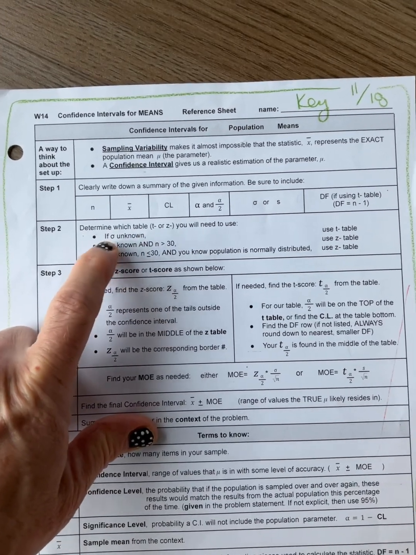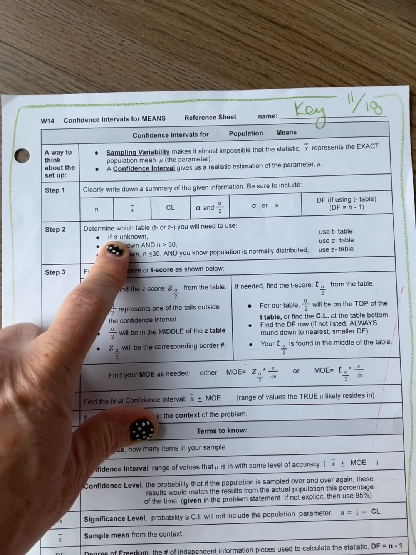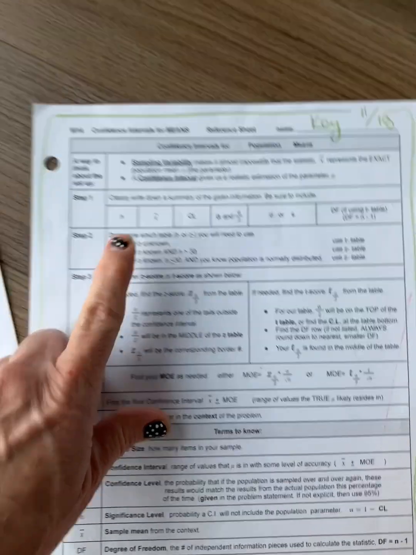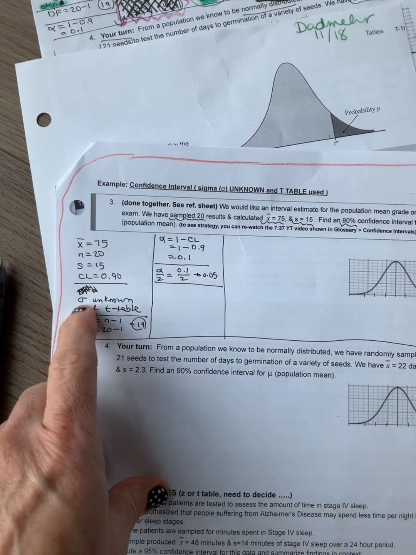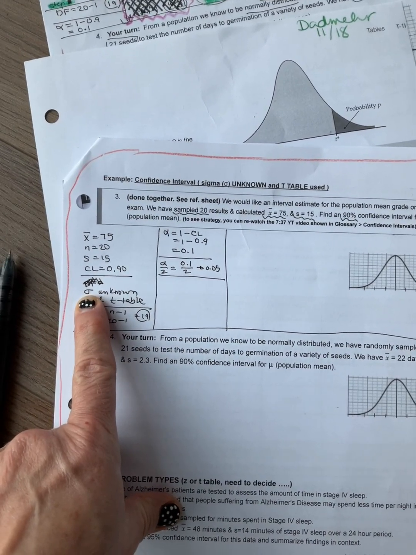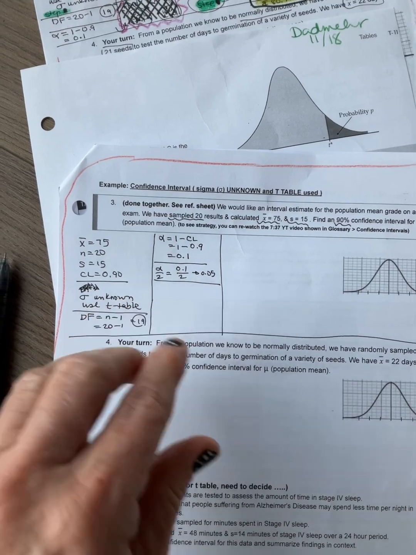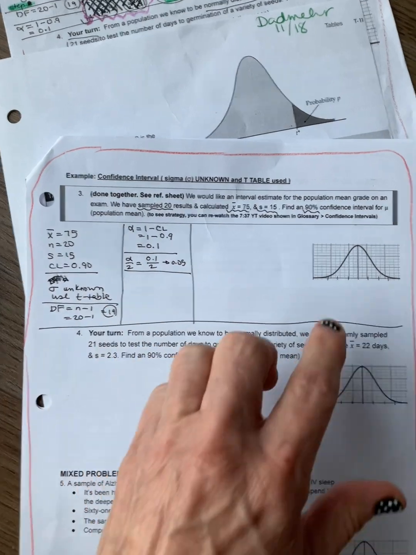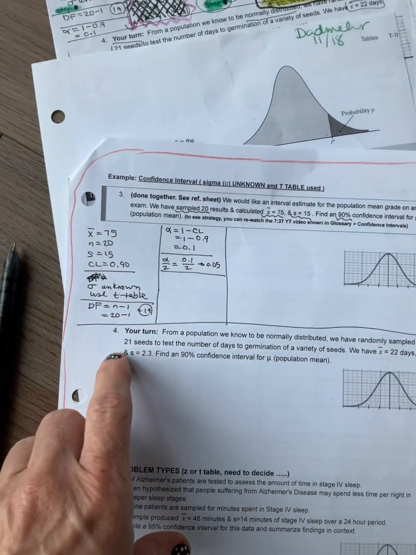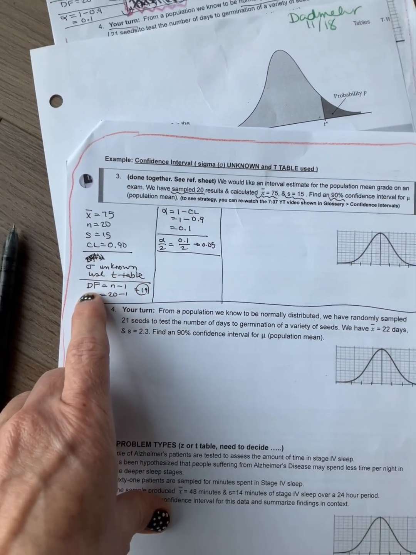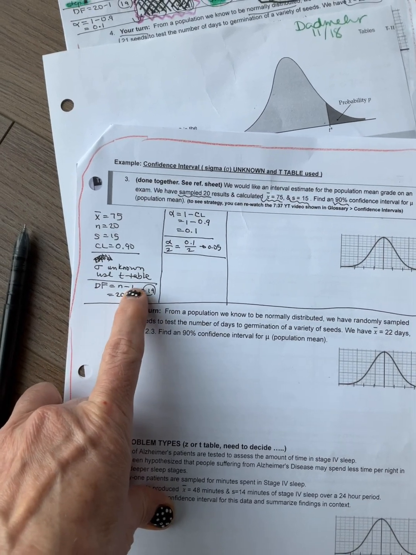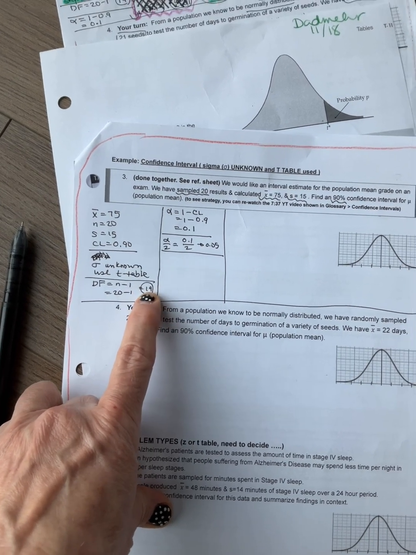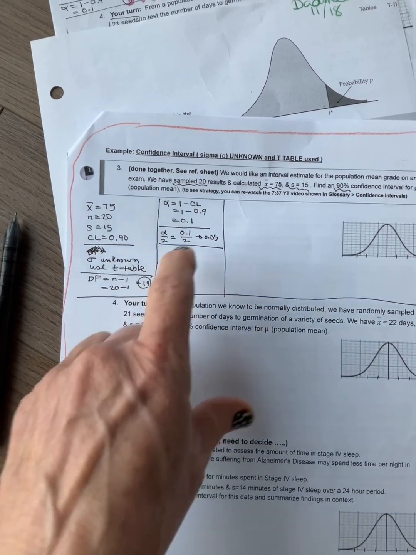We have to see, do we know the sigma or the population standard deviation, maybe from past information? Do we know the size of our sample? For us, we don't know the population standard deviation, and so we use the T table. It's more forgiving than the Z table. Because we're using the T table, we need the degrees of freedom, which is always one less than how many pieces of information you have in your sample. So our degrees of freedom is 19.